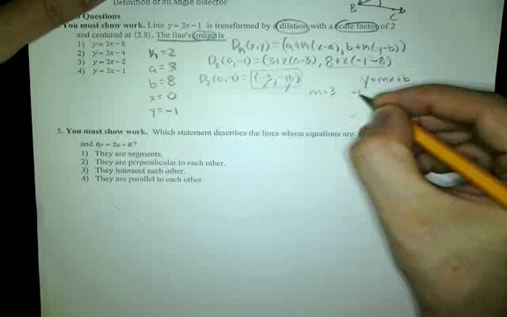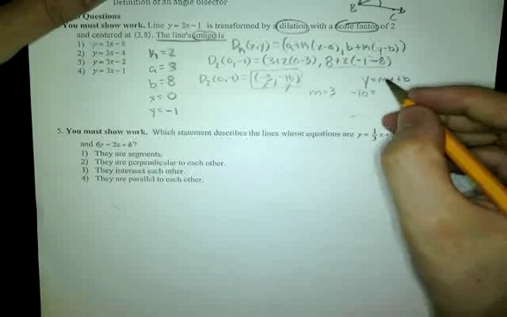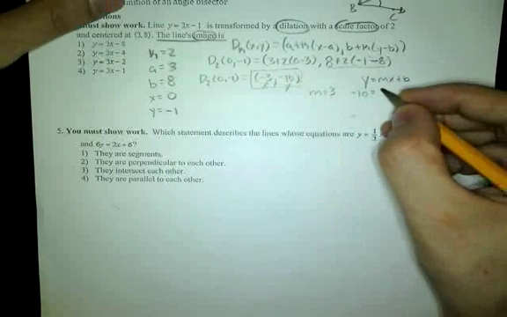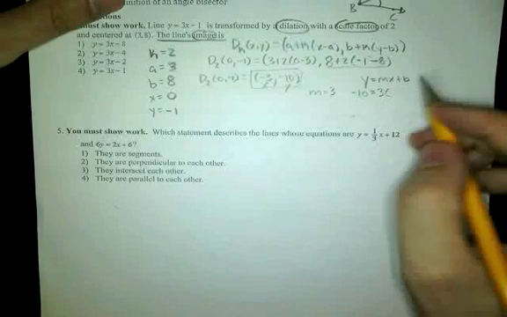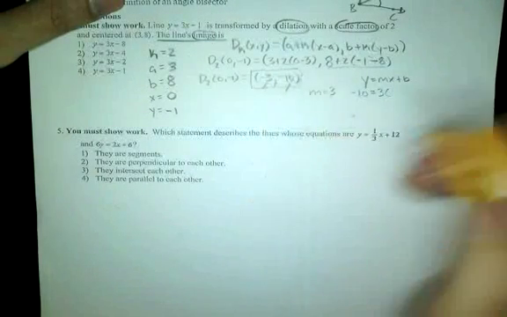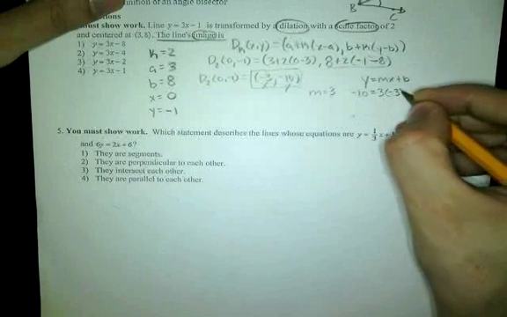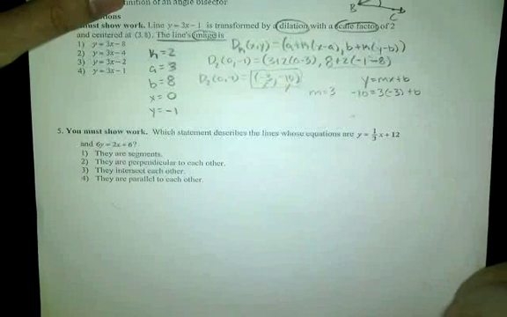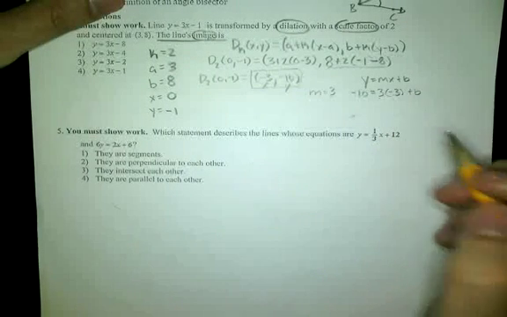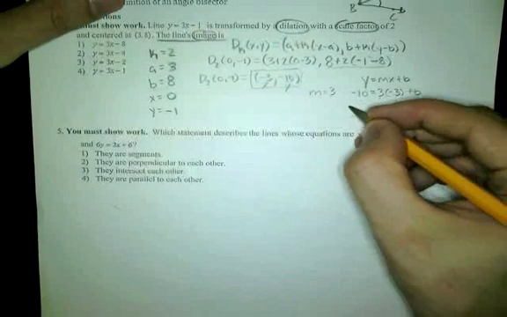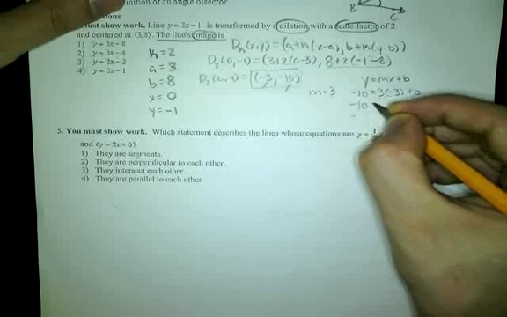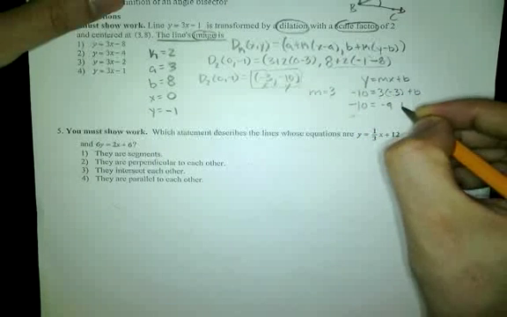So y, in this case, is negative 10, is equal to m, which here is equal to 3, times x. X is negative 3, plus b. 3 times negative 3 gives me negative 9, so this says negative 10 is equal to negative 9 plus b.